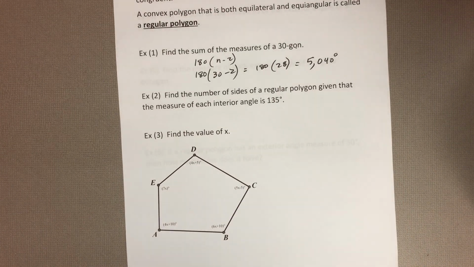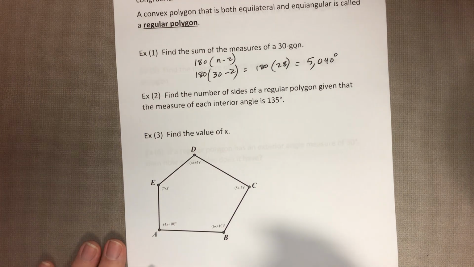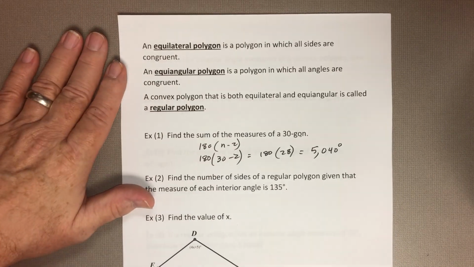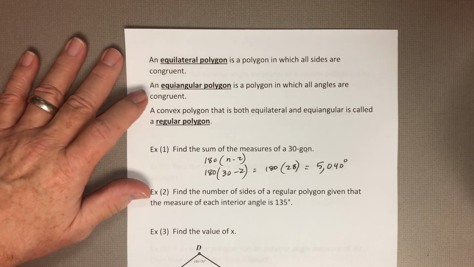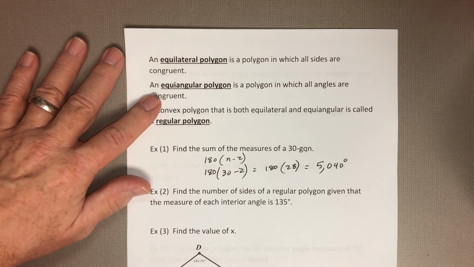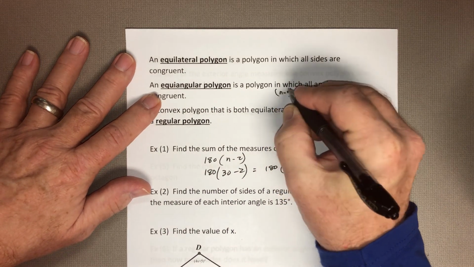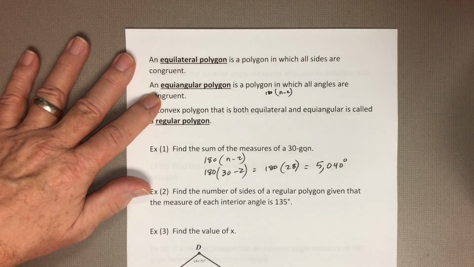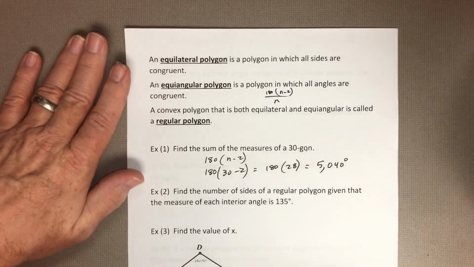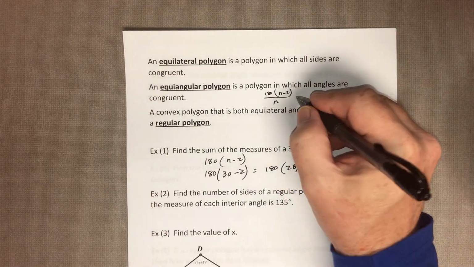Let's look at number 2. Number 2 says, find the number of sides of a regular polygon given that the measure of each interior angle is 135 degrees. Well, we didn't talk about this a minute ago, but anytime you have a polygon that's equiangular, what you can do is n minus 2 times 180 to get the sum of all the angles, and then divide that by n to get the measure of each angle.